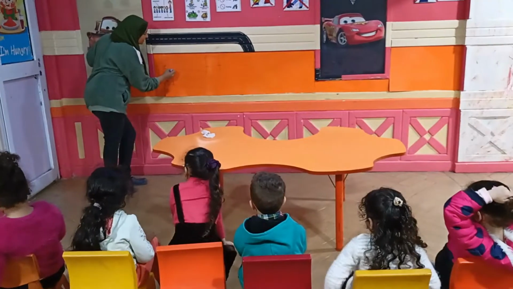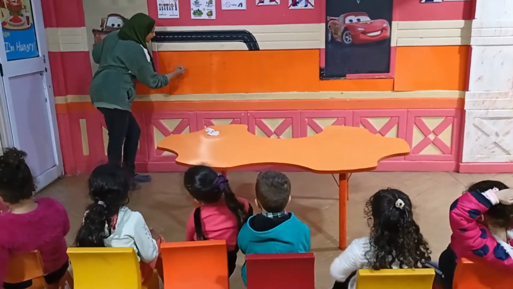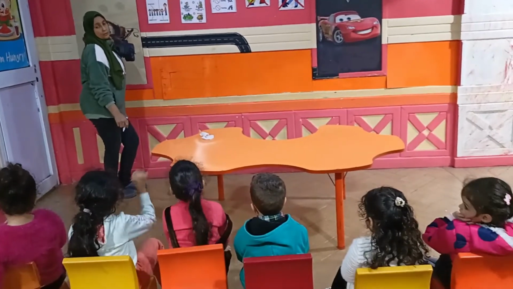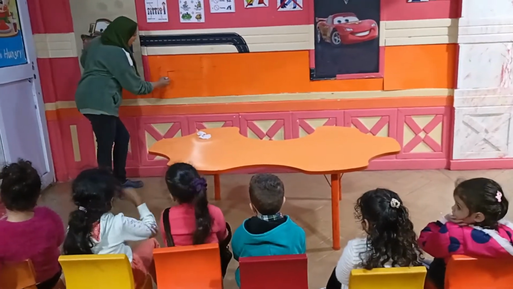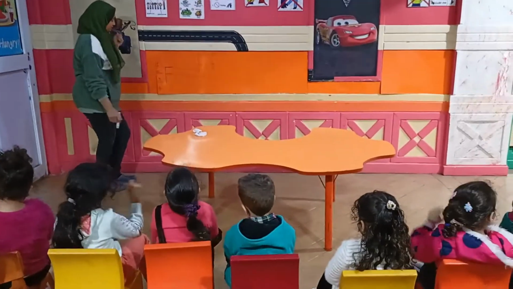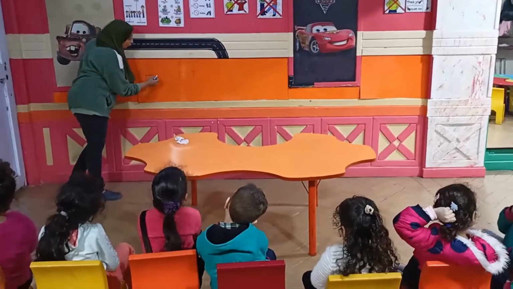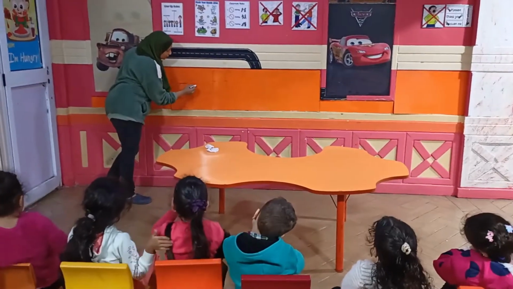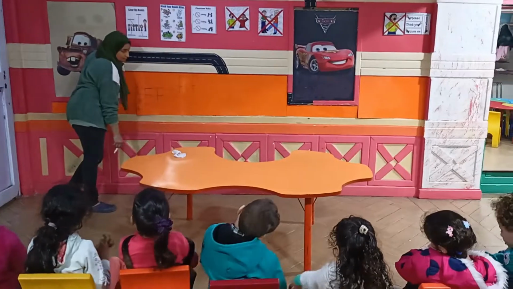And the second step is to draw a horizontal dash on the line number 1, and another one on the line number 2. So the capital form of letter F is line down, dash, dash.